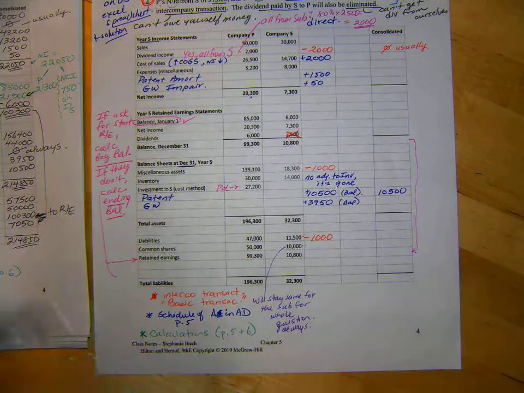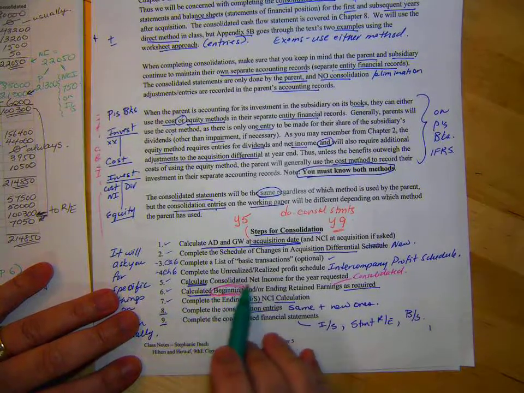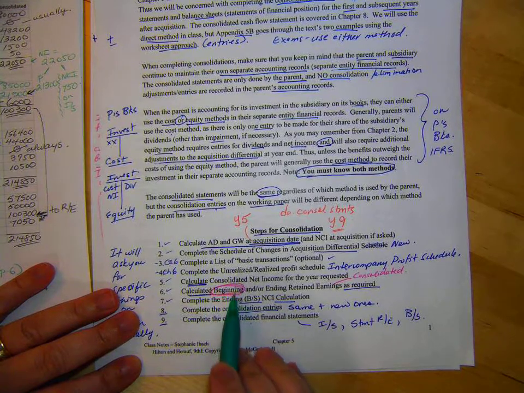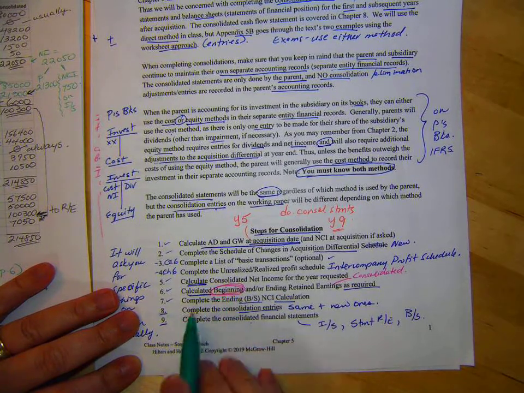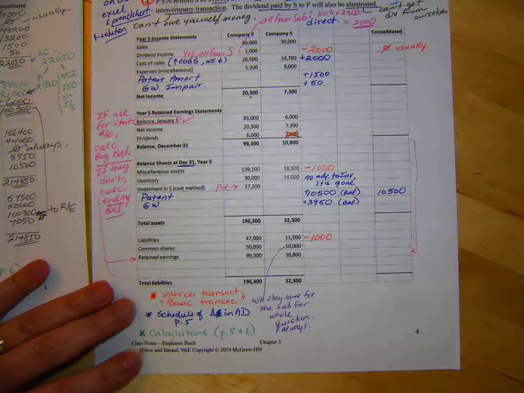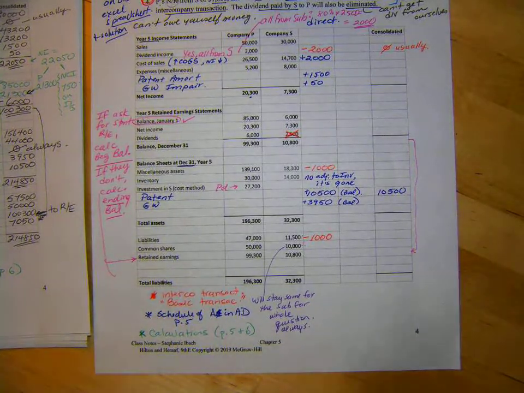Okay, now we need to put our stuff from all our calculations that we did. So, looking at page 1, we've got consolidated net income, we've got beginning retained earnings, and ending balance sheet NCI. So those are the things we have to put in. So let's do the net income.